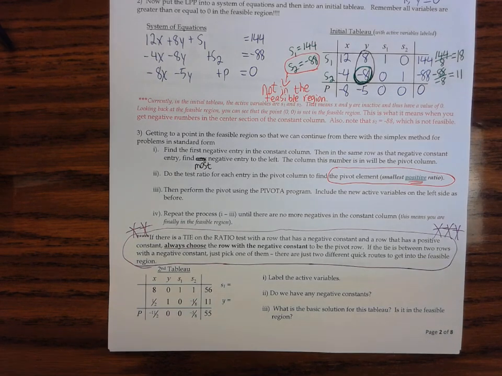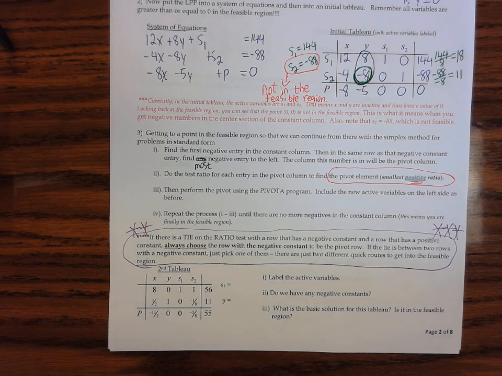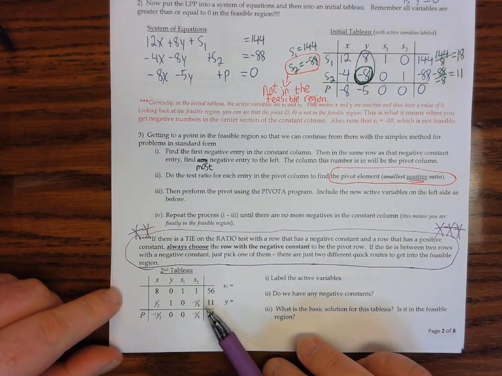But if there is a tie between a negative constant row and a positive constant row, you always choose the negative constant row to be the pivot row. If your tie for the smallest positive ratio is on two rows with a negative constant, you just pick one. I tend to go with the top one, but you can just pick one. Okay? The important thing is when there's ties, pivot in the negative constant row if that is one of the ties. So we now can look at our tableau.